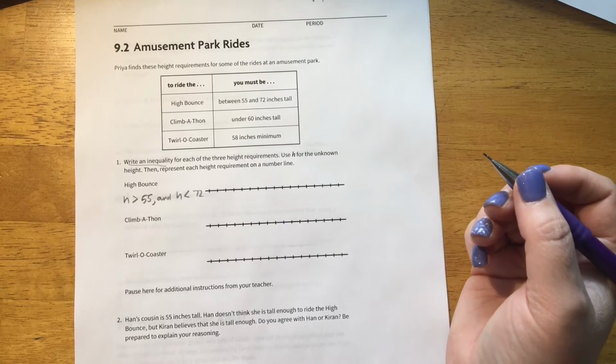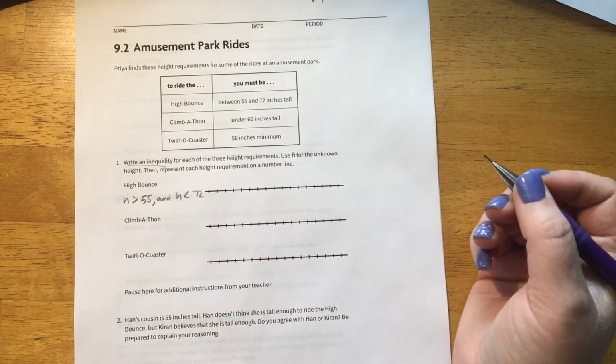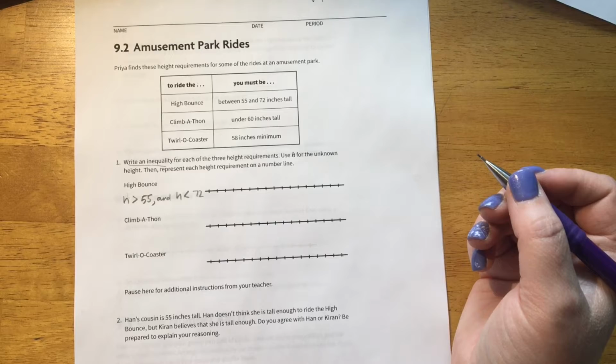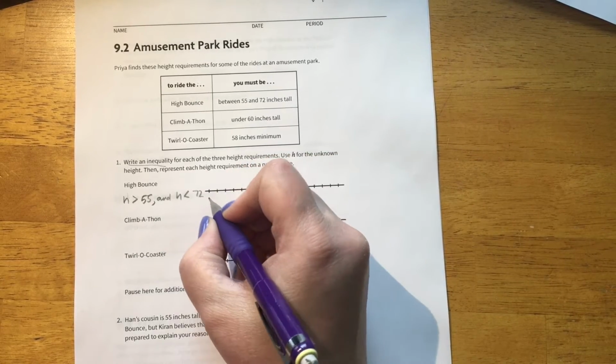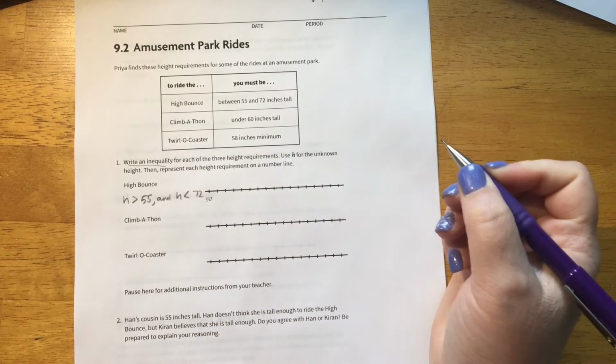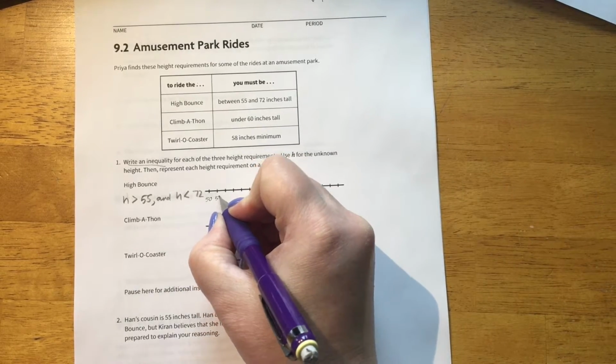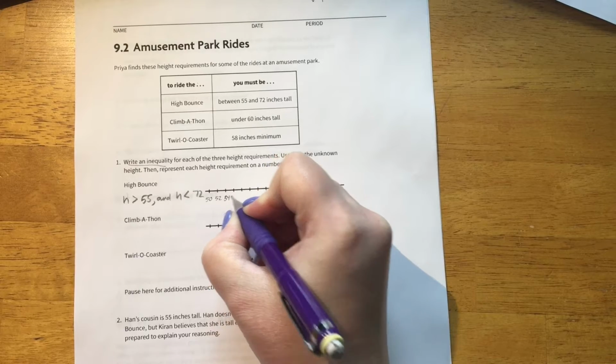No way. So I'm going to have to start, first of all, closer to 55. And second of all, I don't even know if I can count by ones. I think we might have to count by twos. So I'm going to start at 50 because that's kind of close to 55, but I'm going to count by twos. See how we do here.